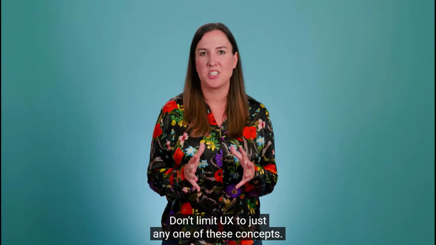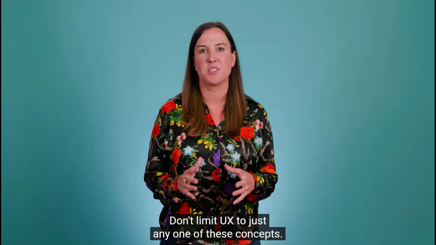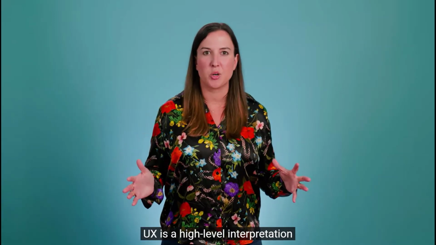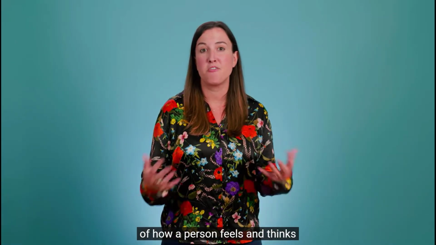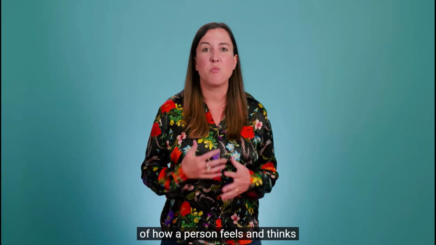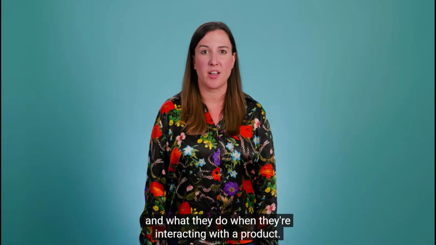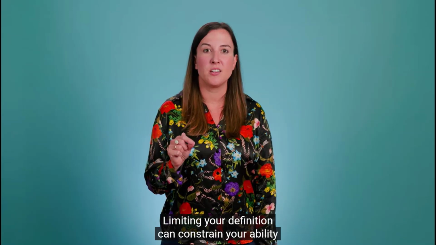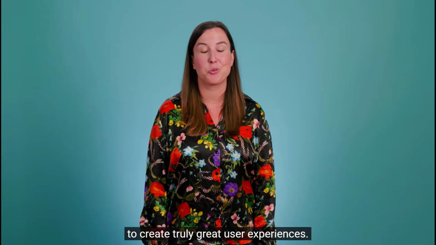Don't limit UX to just any one of these concepts. UX is a high-level interpretation of how a person feels, and thinks, and what they do when they're interacting with the product. Limiting your definition can constrain your ability to create truly great user experiences.